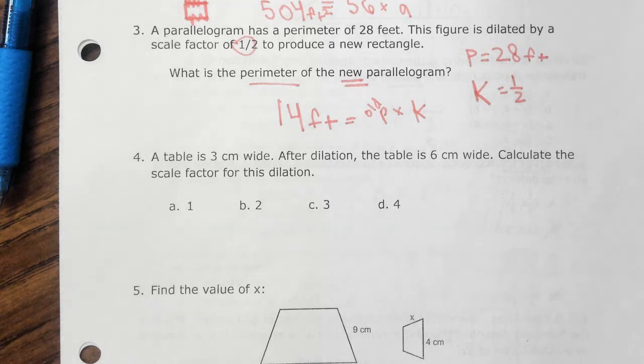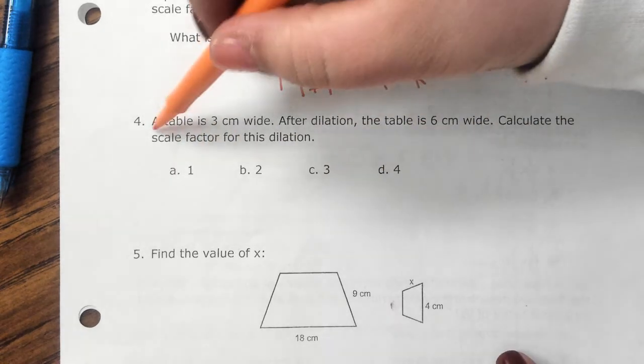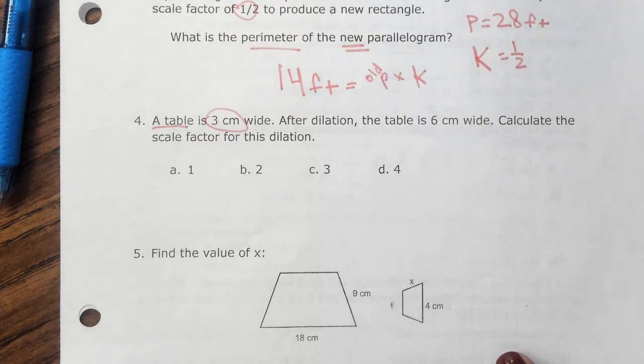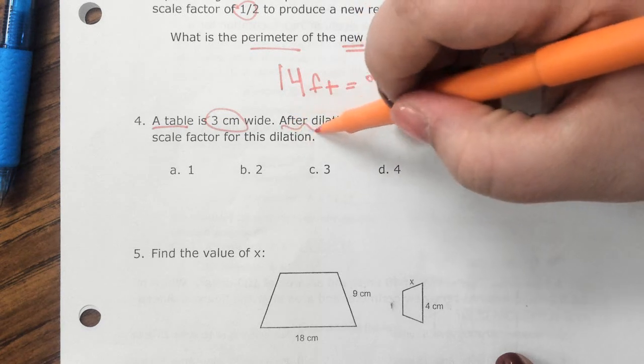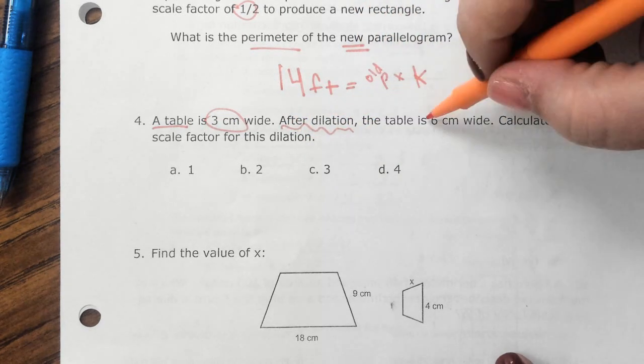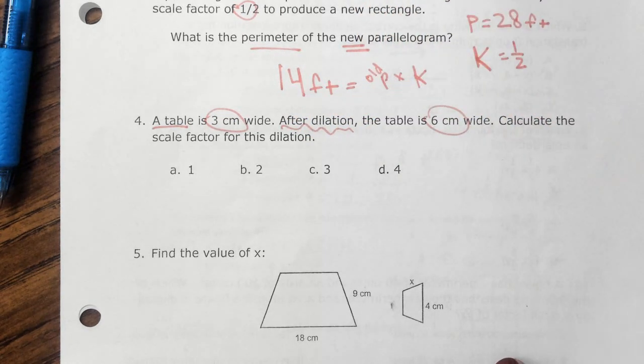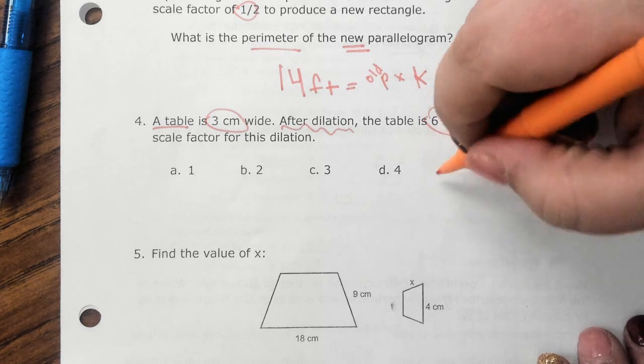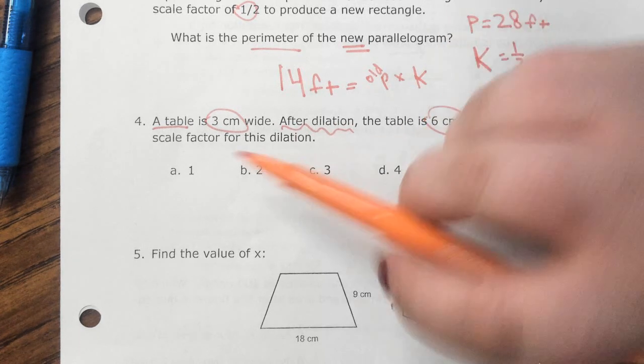Okay, now let's look at number 4. Number 4 says that we have a table and it's 3 centimeters wide. After it's being dilated, the table is 6 centimeters wide. So we're building a new table and we're dilating the sides to change its size. We started at 3 or we started at 6? 3.